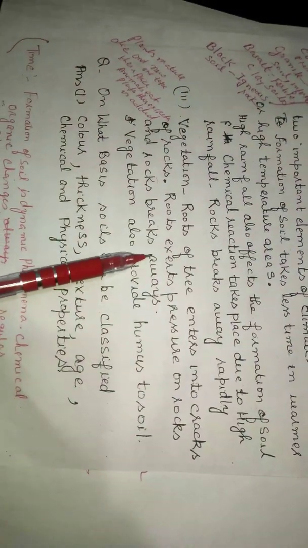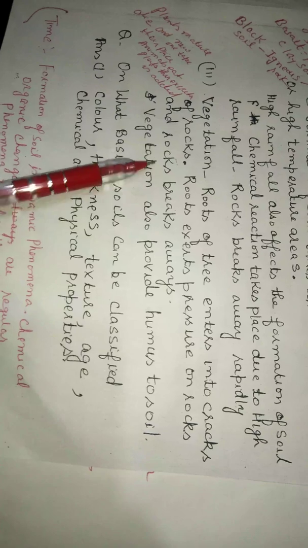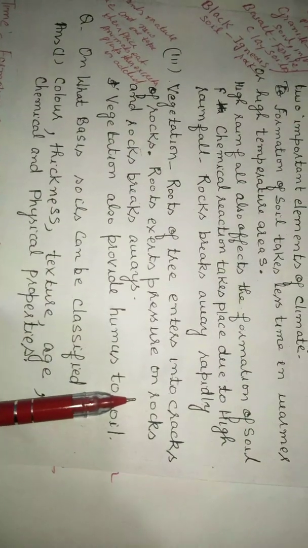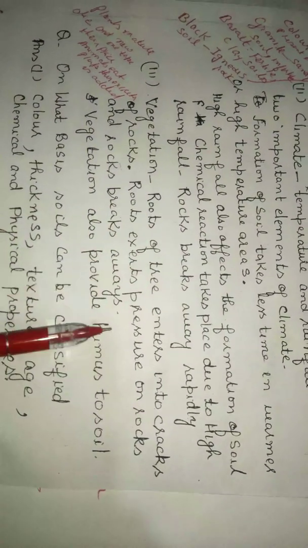In this way, in those areas where dense vegetation is found, fertile soils develop in these areas because this vegetation adds humus to soil. Secondly, in these areas, formation of soil also takes less time.